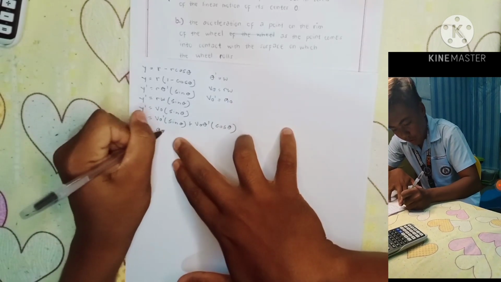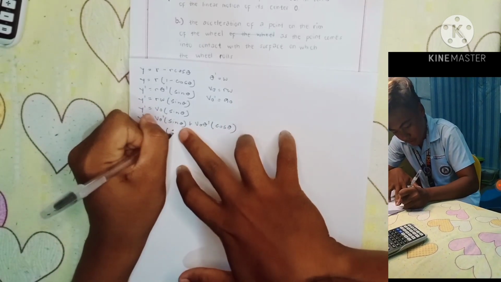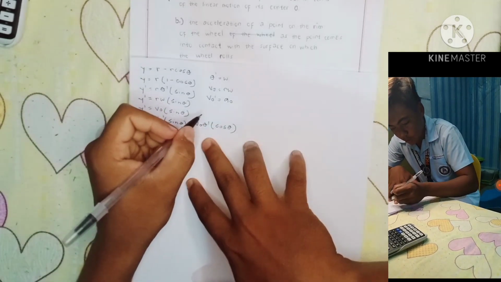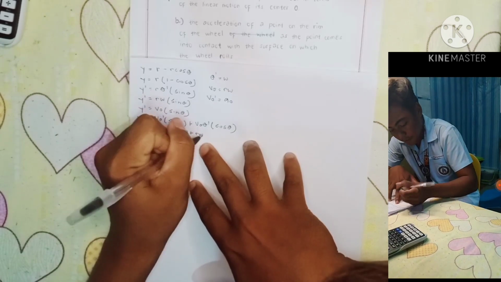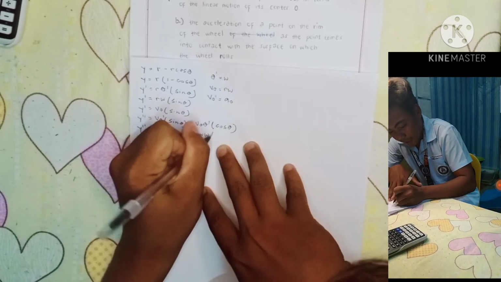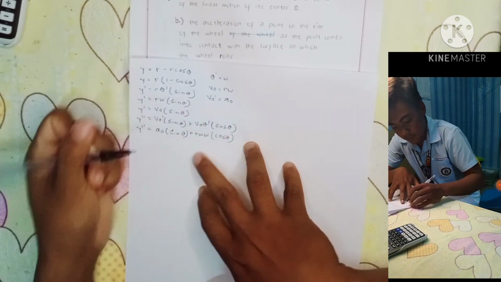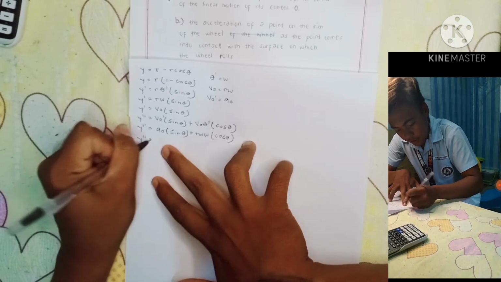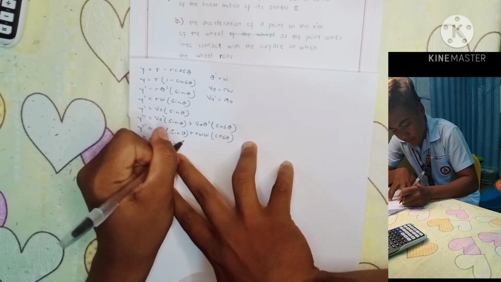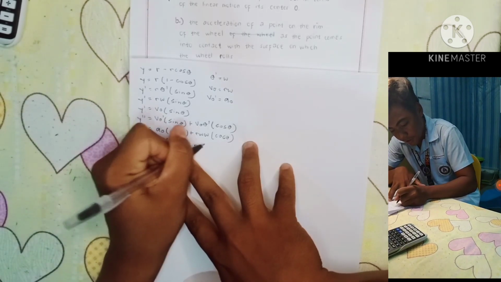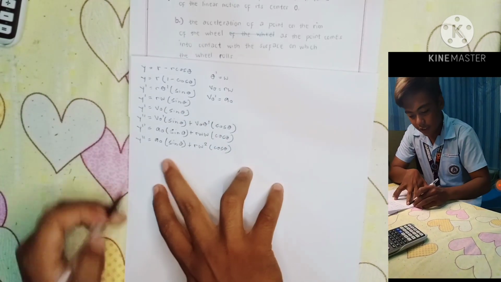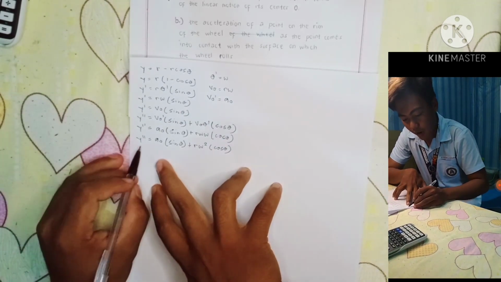So AO times sine theta plus VO is equals to R omega times omega cosine theta. So y double prime is equals to AO sine theta plus R omega squared times cosine theta. This is the answer for y double prime.